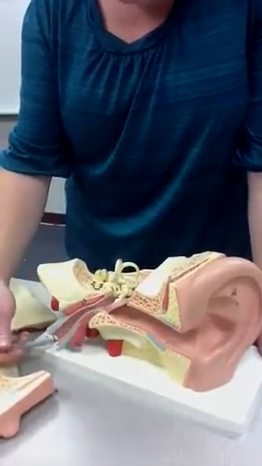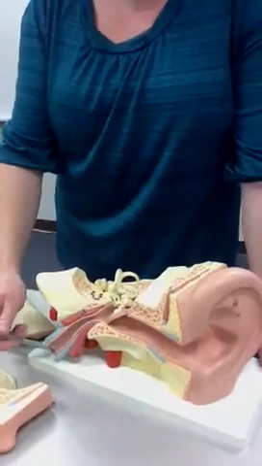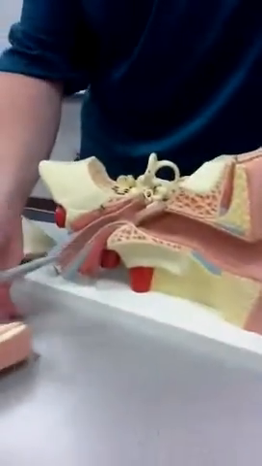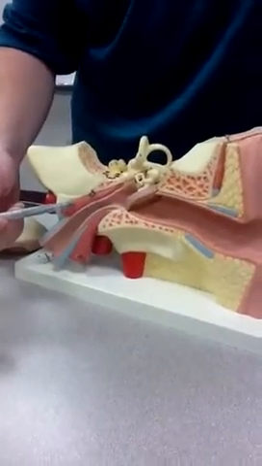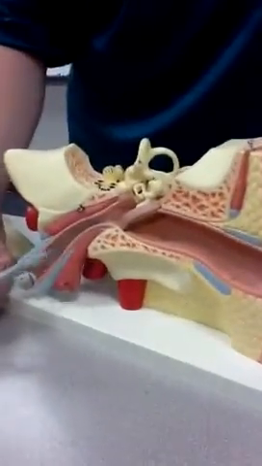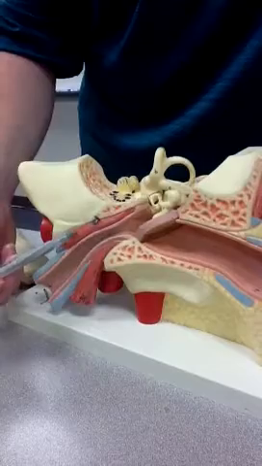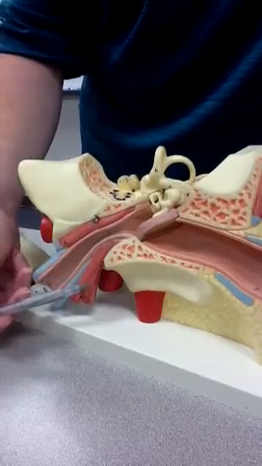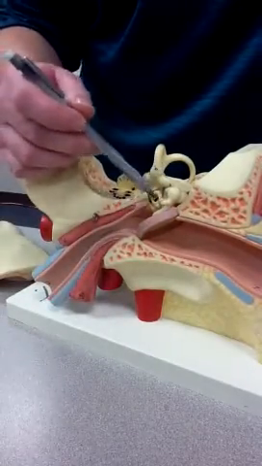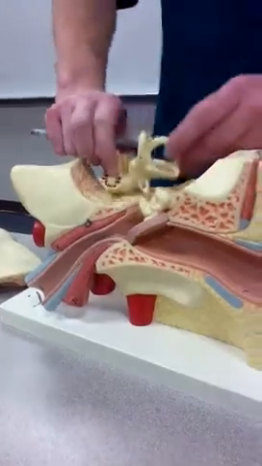We have this let-off valve from the middle ear called the eustachian tube or the auditory tube. Above the auditory tube is this muscle here called tensor tympani. Below the auditory tube is the tensor veli palatini. So we've got tensor tympani, auditory tube, tensor veli palatini. Malleus, incus, stapes. Now we get into the inner ear.